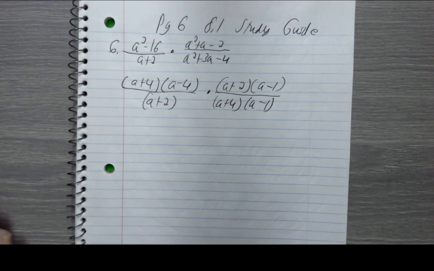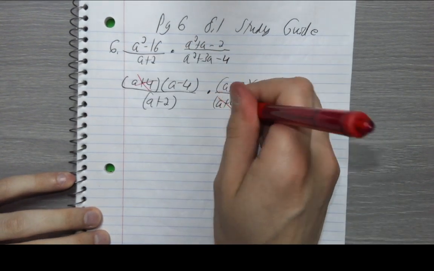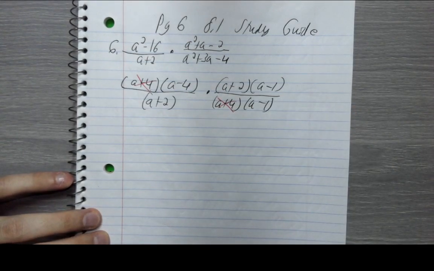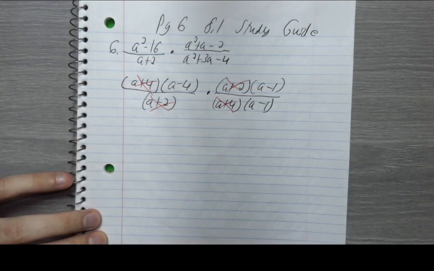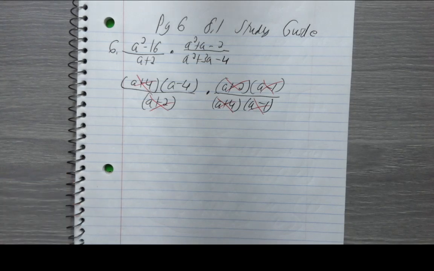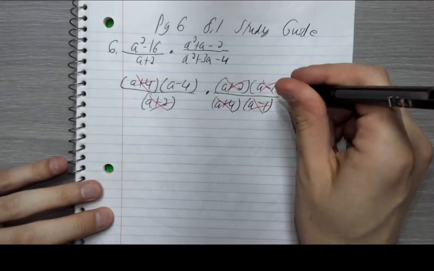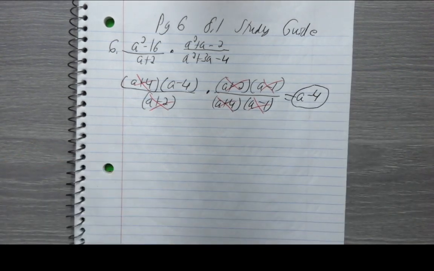And the fun part, the satisfying part, is to start canceling things out. I see I have an a plus 4 in the numerator and denominator. That would be equal to 1. I have an a plus 2 in the numerator and denominator. That's equal to 1. And I have an a minus 1 in the numerator and denominator. That's also equal to 1. So I'm left with, like you guys all found because you're all geniuses, a minus 4.